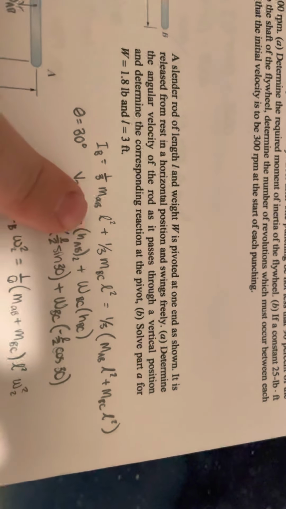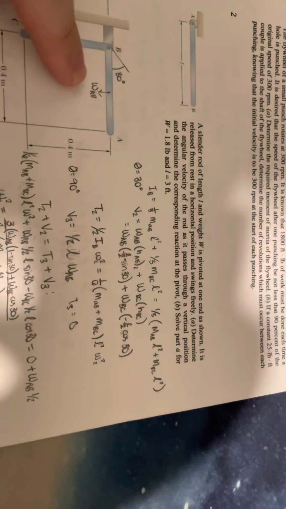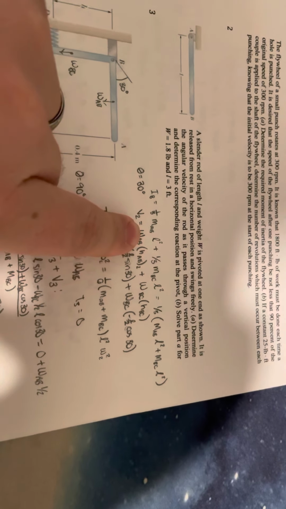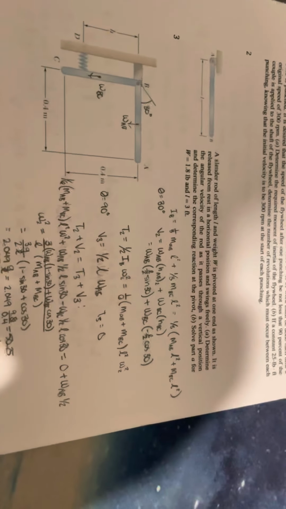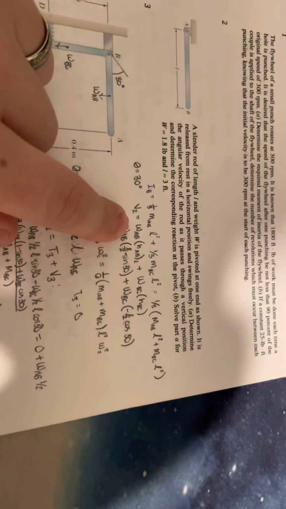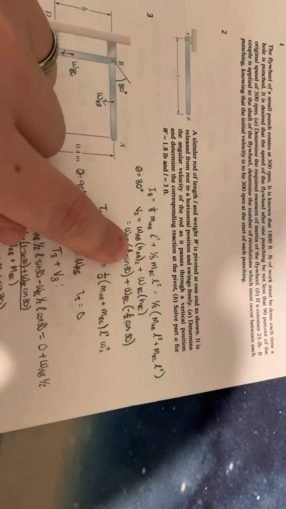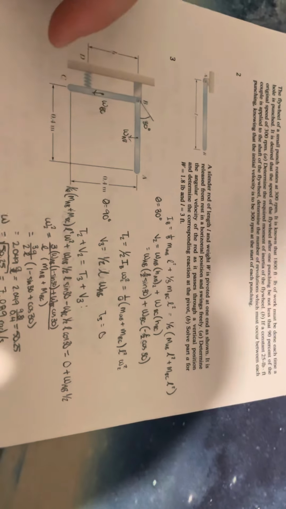So this is just for the bar, and this is for this bar. Then 1/3 mass. Okay, yeah, this is the abbreviated form of my I sub B. 30 degrees. Velocity 2 equals this, height AB and height BC, which will be different.